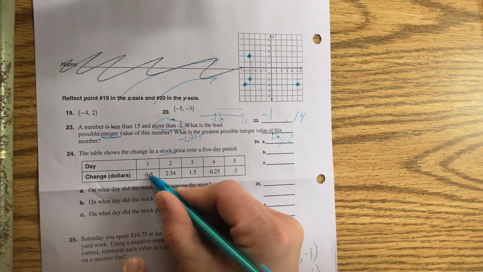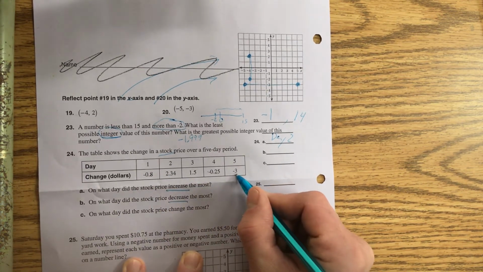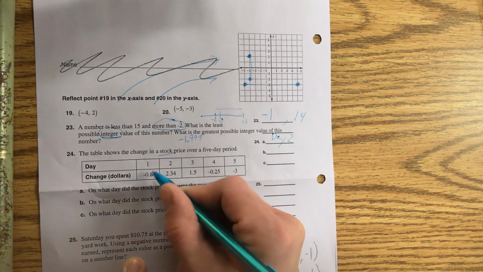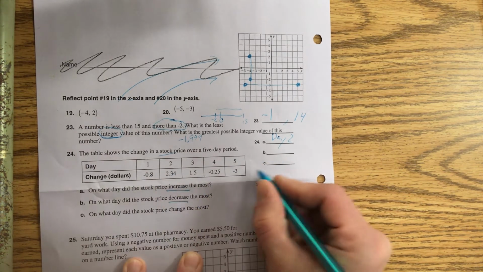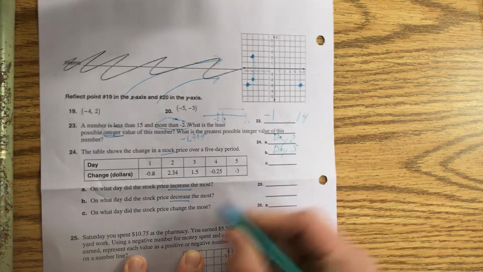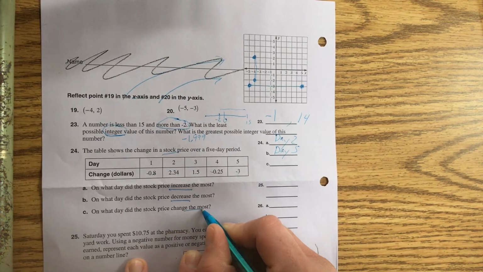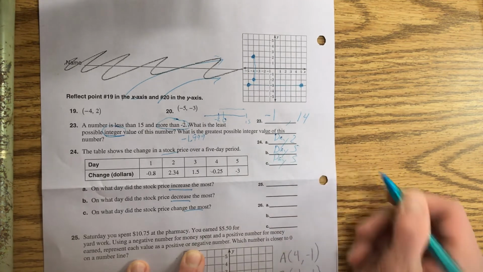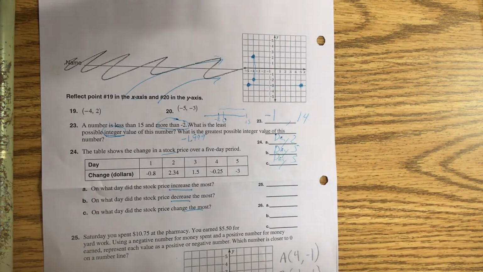As I look, negative, negative, and even though this just has the one digit, keep in mind it's 3 wholes, negative 3 wholes. These are things that are barely between negative 1 and 0. So that would be day 5. And then the most change, well, that still happens to be day 5. Whether it's positive or negative, moving the most, that's the biggest one.